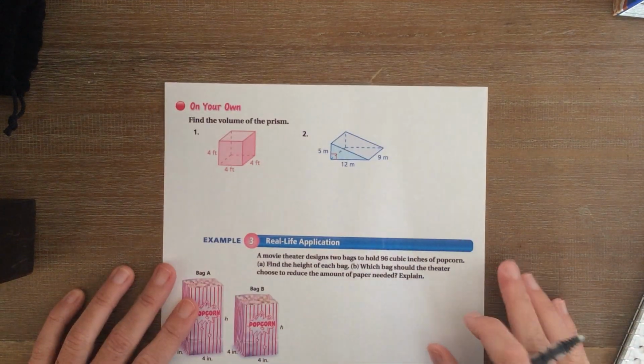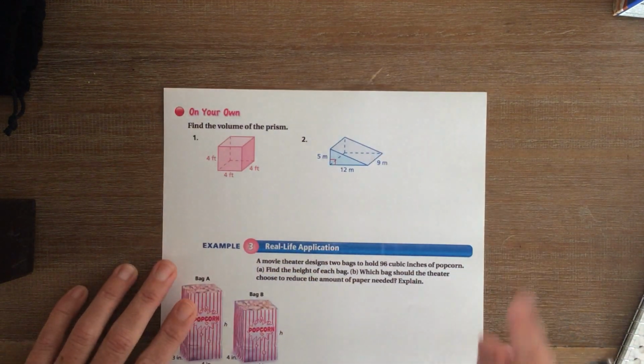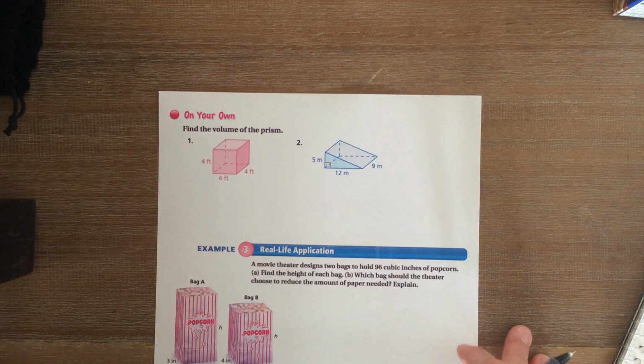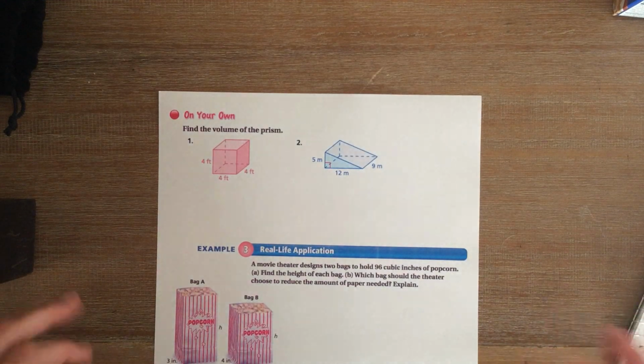Okay, so now I want you to pause it, and I want you to try these two on your own, and then unpause the video and check to see if you got your answers right. So pause it, for reals. Okay.